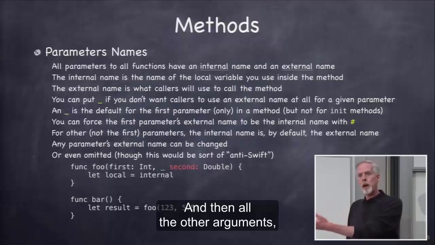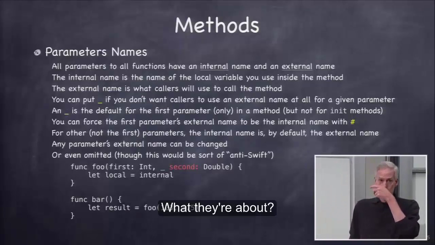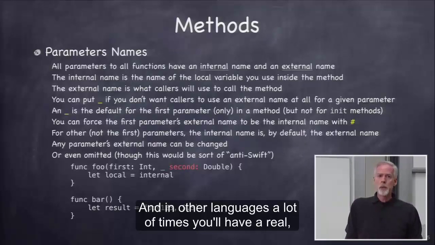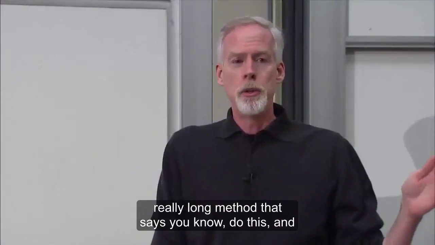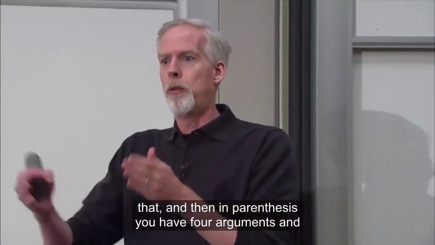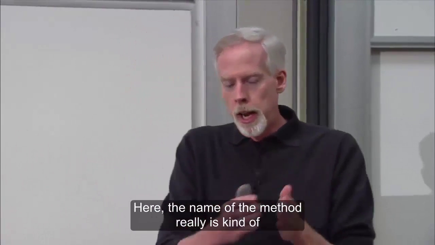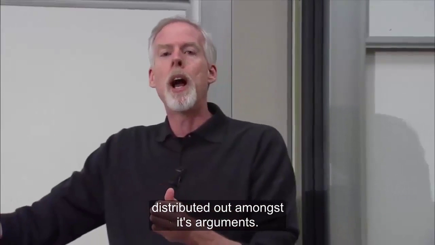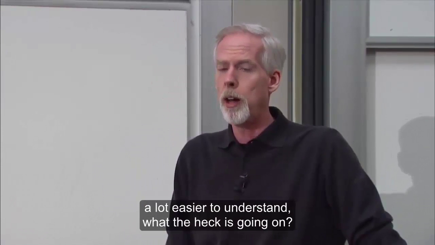And then all the other arguments, you want to give them names so people understand what they're about. In other languages, a lot of times you'll have a really long method that says do this and that with this other thing, and then in parentheses you have 4 arguments, and people have to kind of match up what's what. Here, the name of the method really is kind of distributed out amongst its arguments, so it's a lot easier to read and a lot easier to understand what the heck is going on.